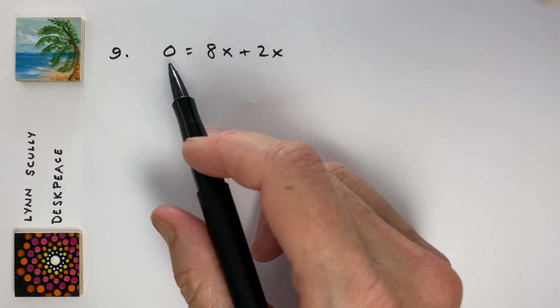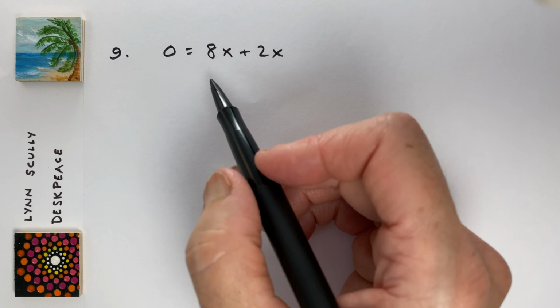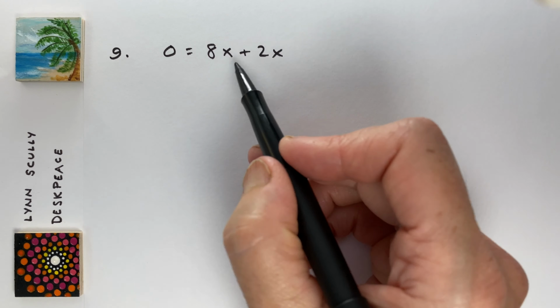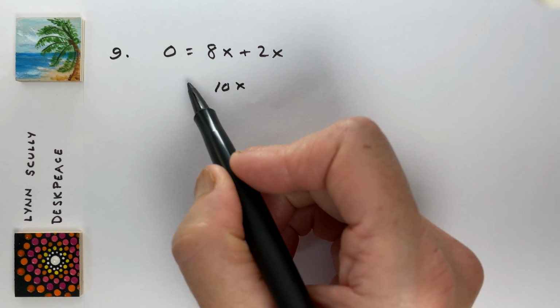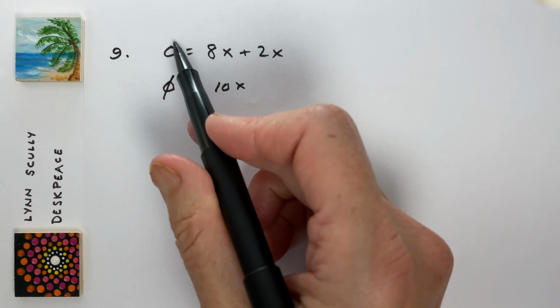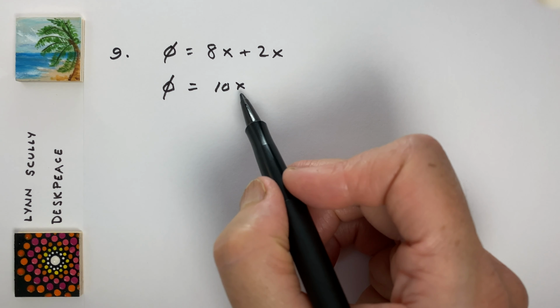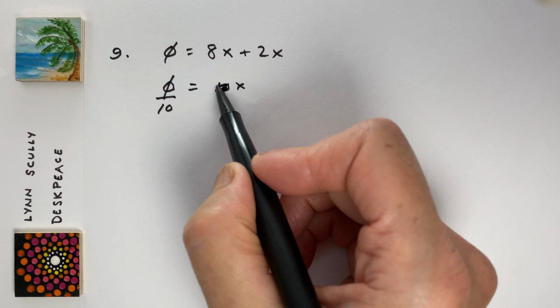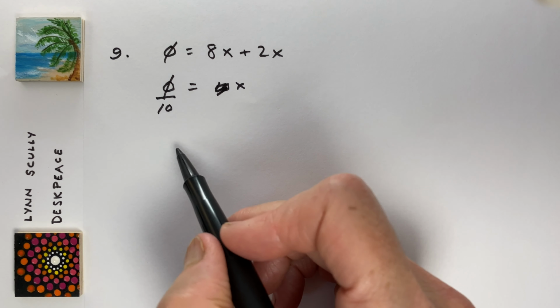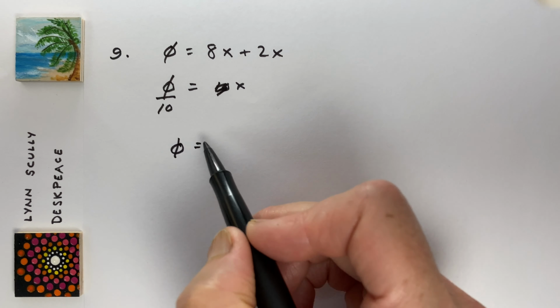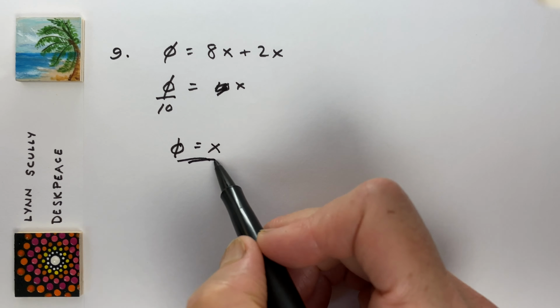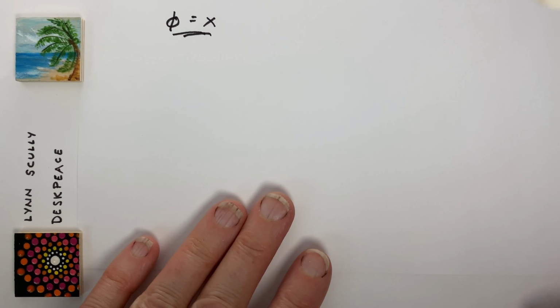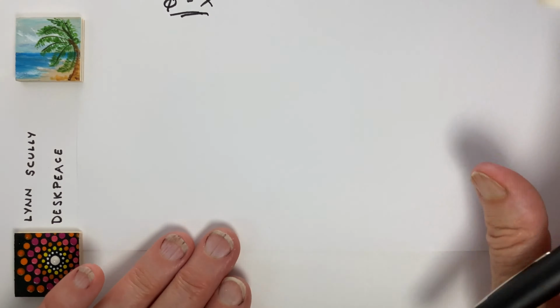Number 9, 0 equals 8x plus 2x. So 8x plus 2x is 10x's equals 0. Usually I put a slash through it. I want to get the x alone. 10 is attached by multiplication. Move it by division to the other side of the equal sign. 0 divided by 10. 0 divided by anything is 0. And there's Trudy, just when I'm just about finished here.